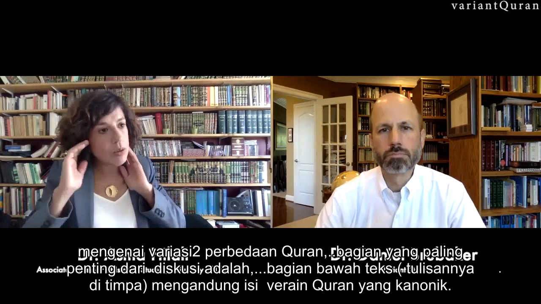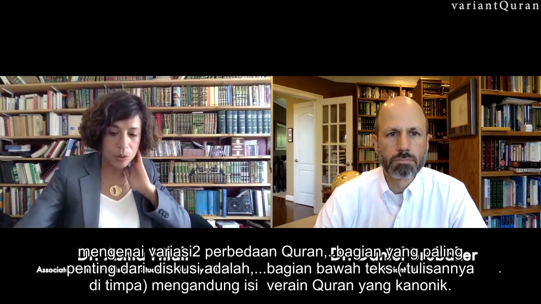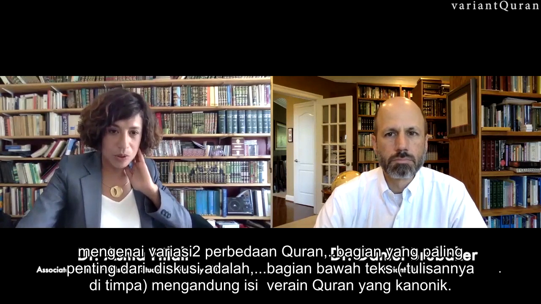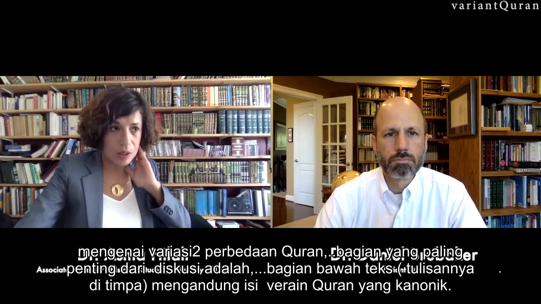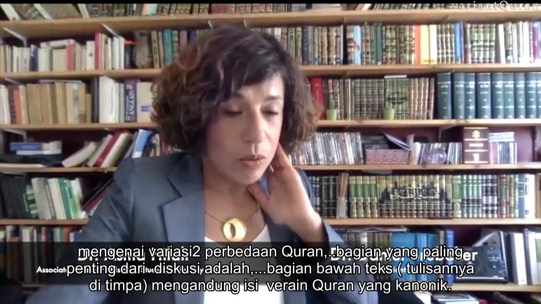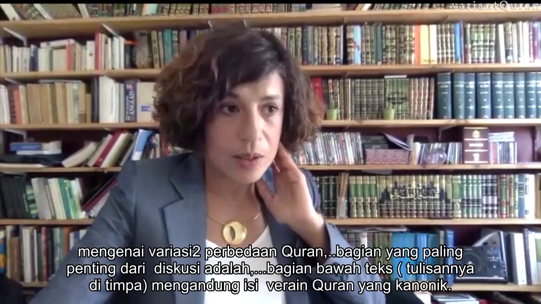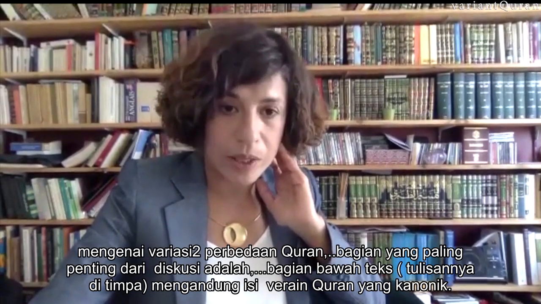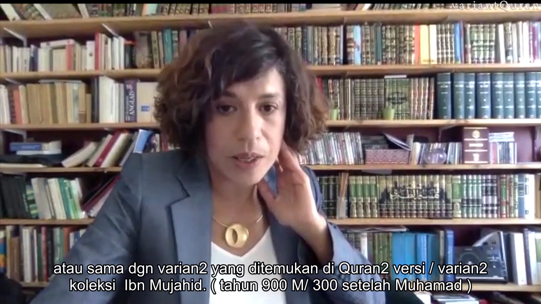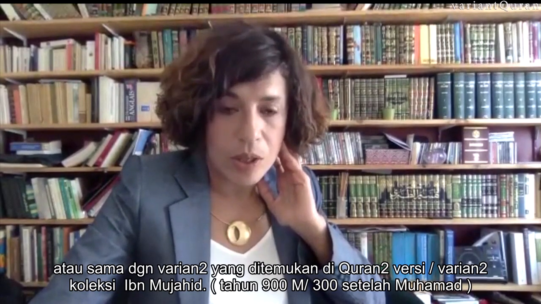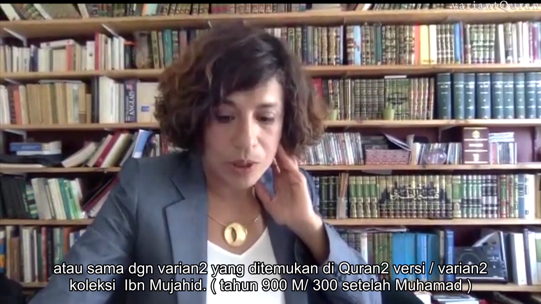To speak about the Quranic variants that occupy the most important part of the discussion. The lower text contains canonical variants. That means all the variants we find in the canonical collections, like Ibn Mujahid's collection of variants.